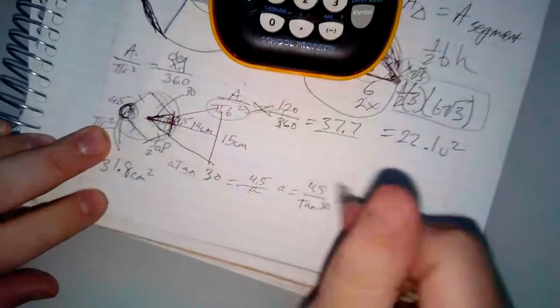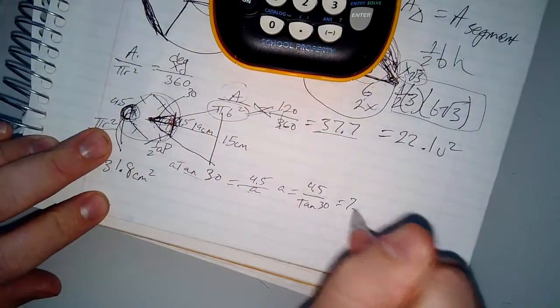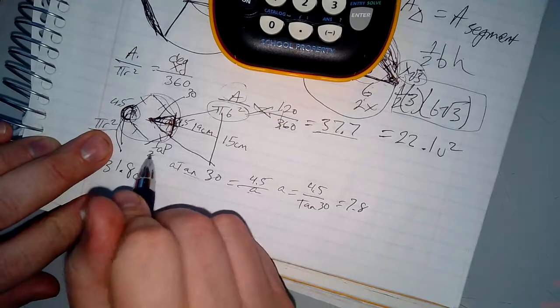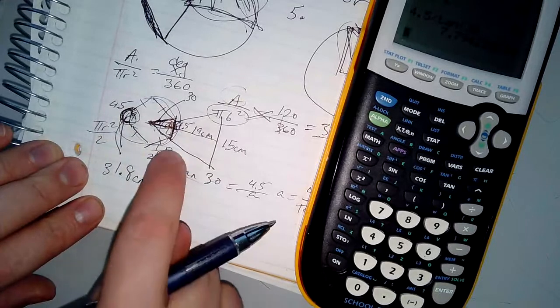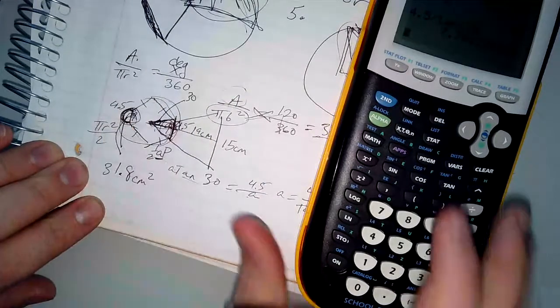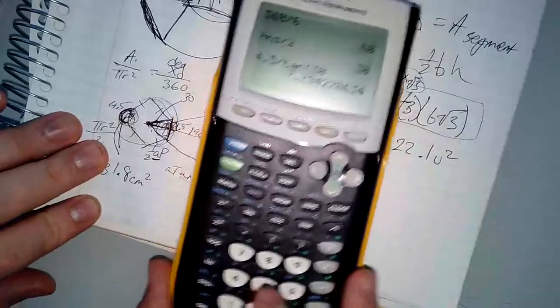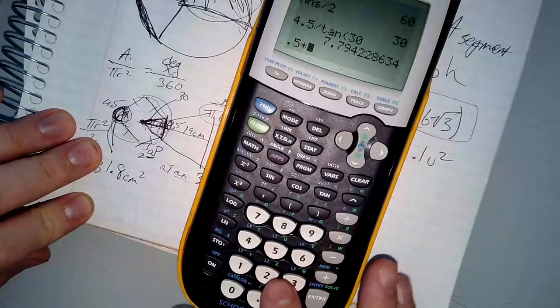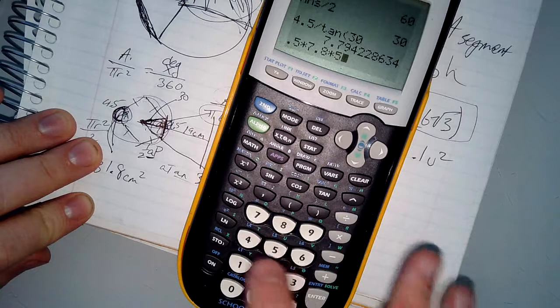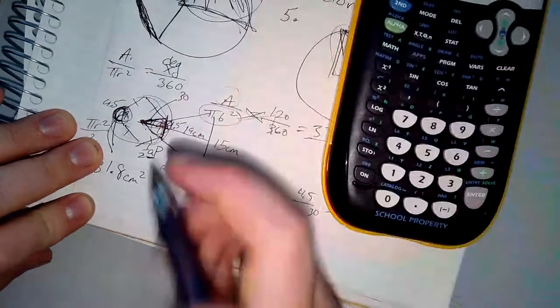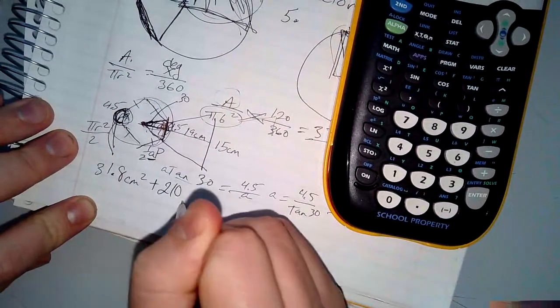That gives me 7.8. So I know that my apothem is equal to 7.8. So 1/2 times 7.8 times, what was that again? 9 times 6, which is 54. So 0.5 times 7.8 times 54 is going to give me 210.6.